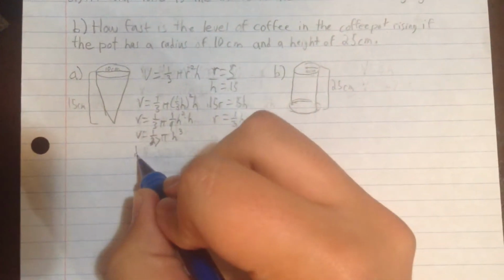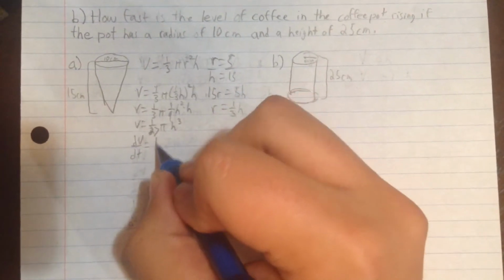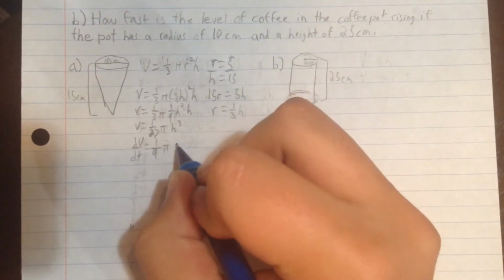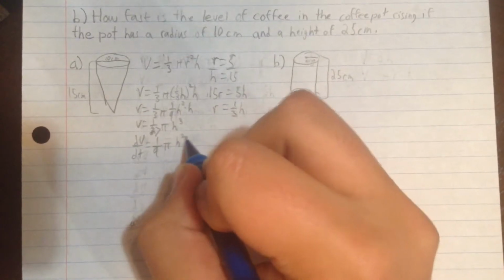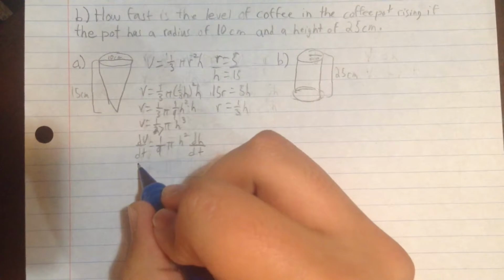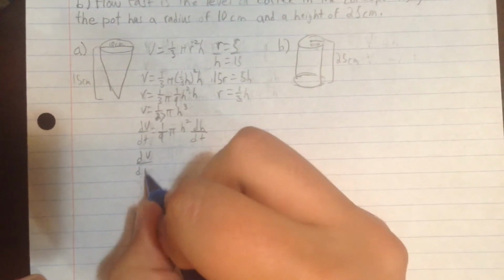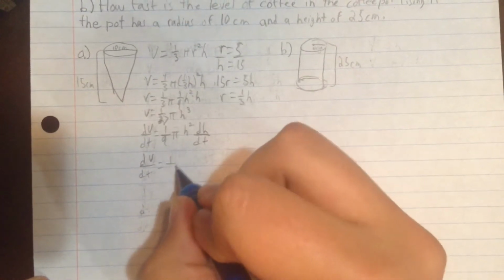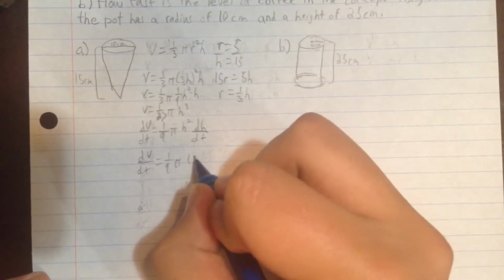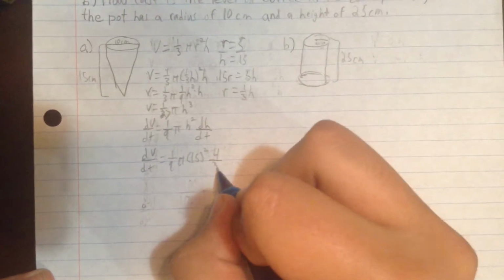Now we can take the derivative. So dV/dt will equal 1/9 pi h squared dh/dt, which will simplify. We can start plugging things in now to get 1/9 pi times 15 squared times 4/3.